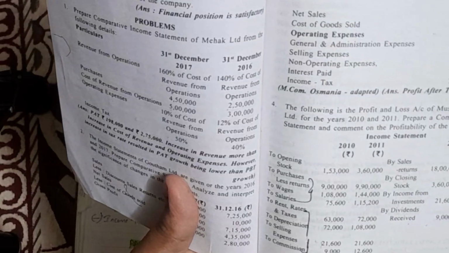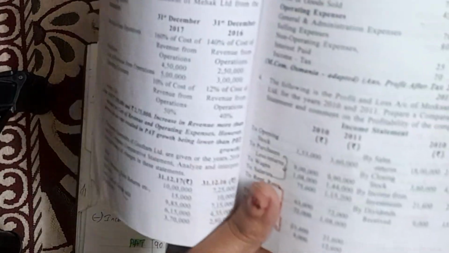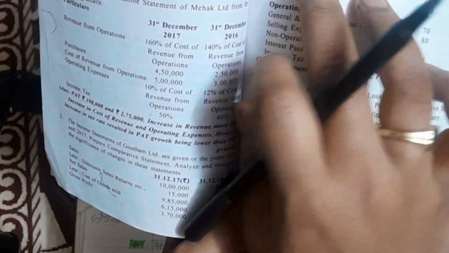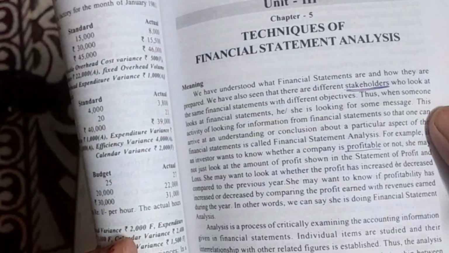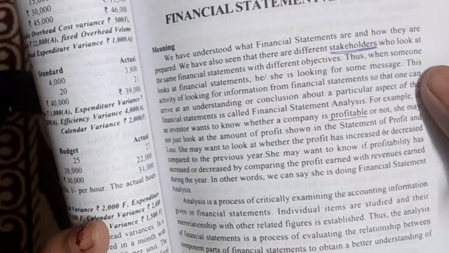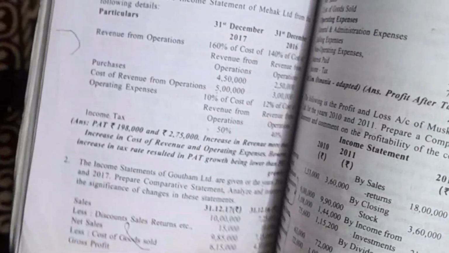We are dealing with question 3, page E23. From page E23, I'm solving the third problem. It is from unit 3, chapter 5, techniques of financial statement analysis.